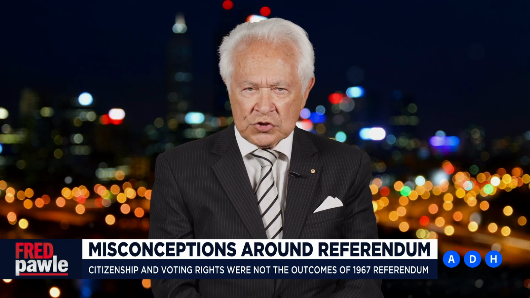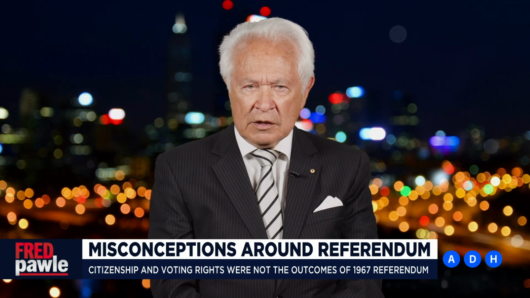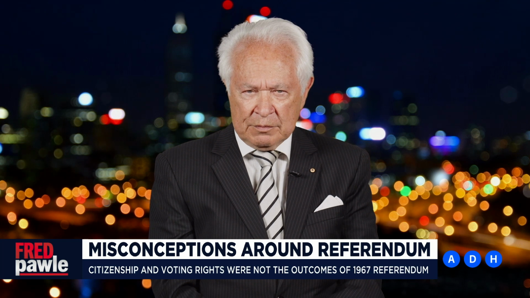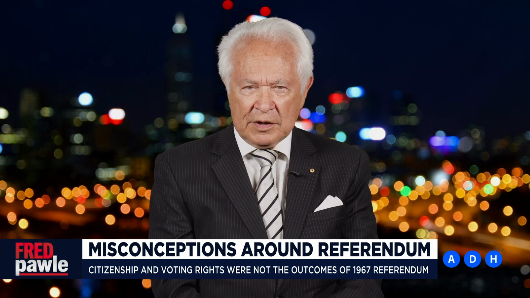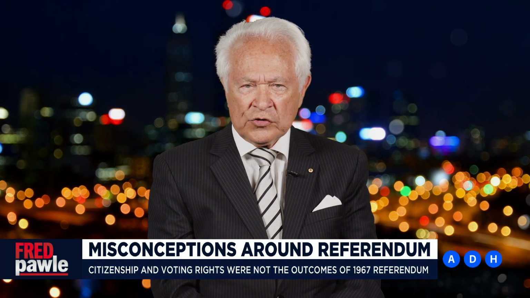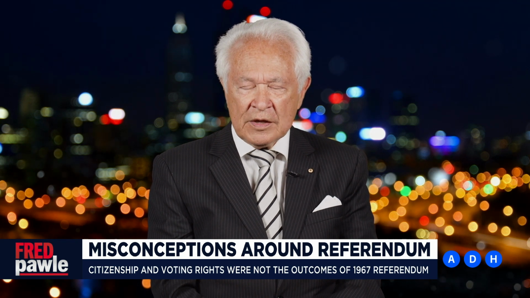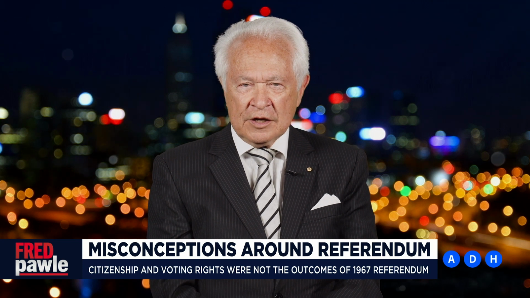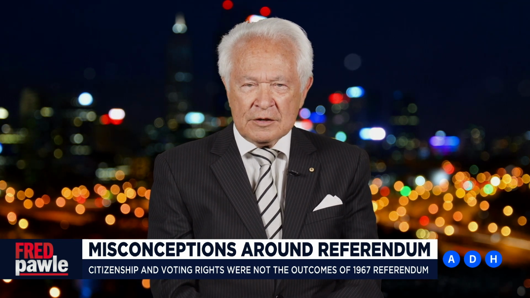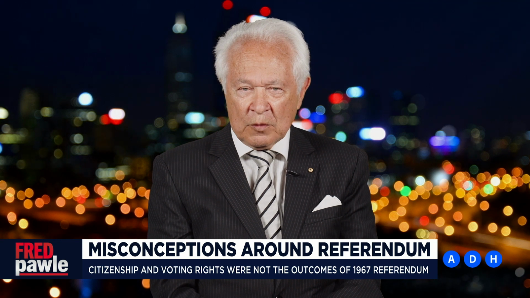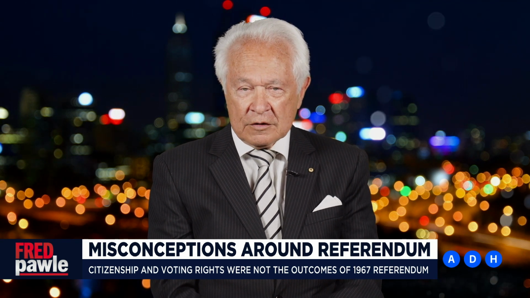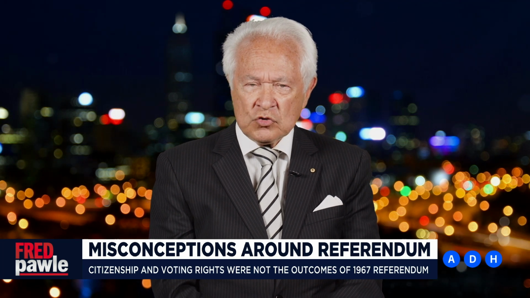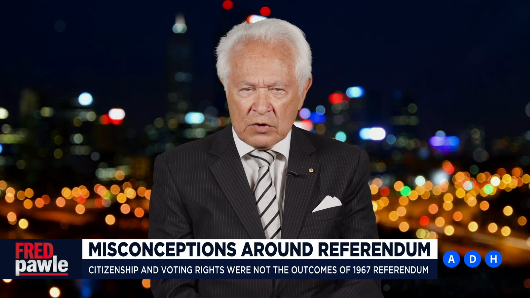The second was to change the race power, placitum 26, which is the power of the Commonwealth to make laws with respect to any race. That's not a racist provision in the sense that it's understood today. By race, they didn't mean only those who weren't European. They could have included, for example, Germans, if they wished to make a special law in relation to a particular race.